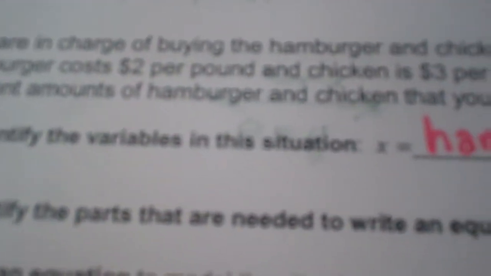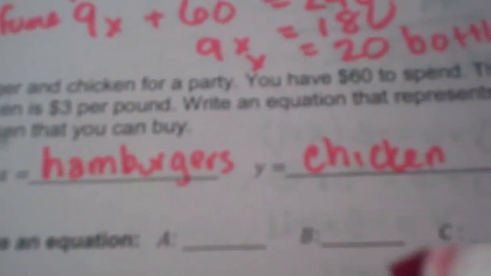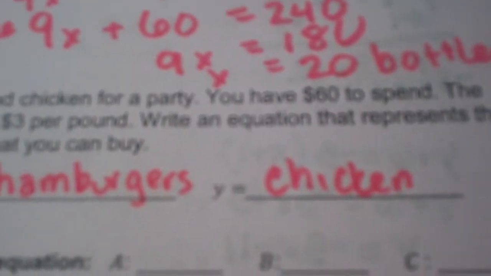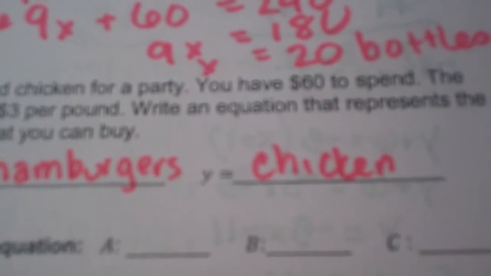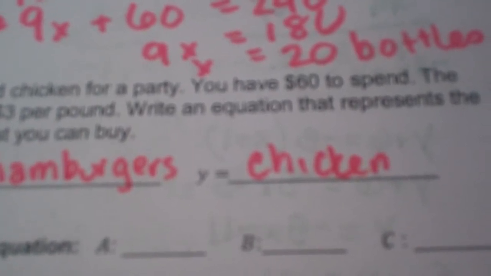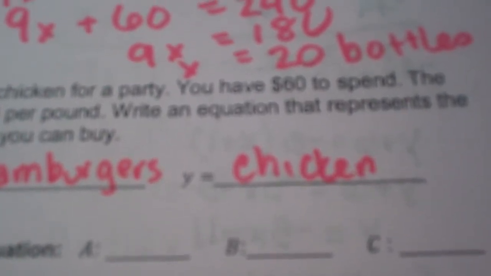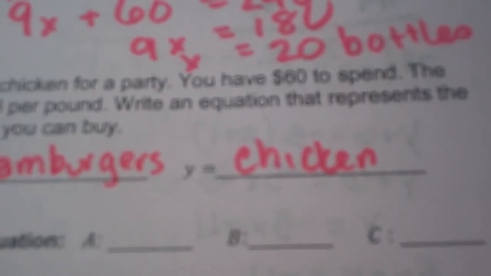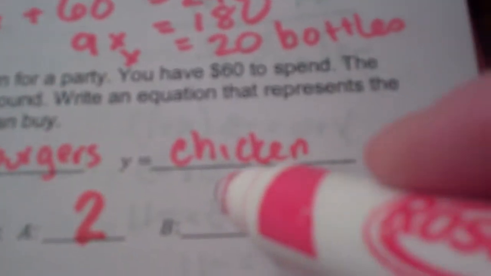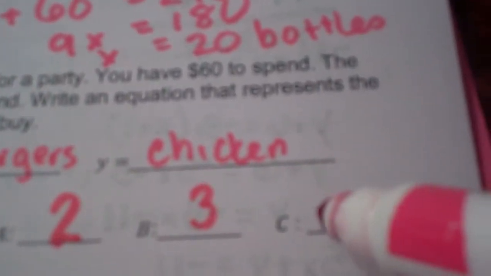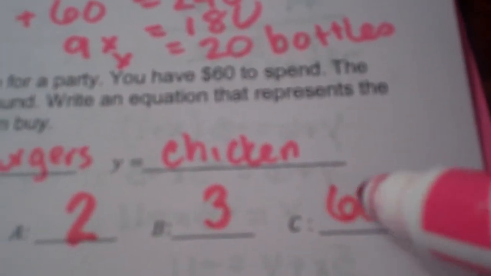Now, identify the parts we need to write the equation. Well, we know that hamburgers cost a certain amount, the chicken costs a certain amount, and we have $60 to spend. So let's write our numbers in. That's right. Hamburgers are $2 per pound, chicken is $3 per pound, and we have $60 to spend.